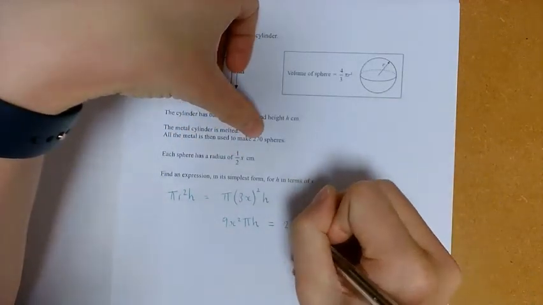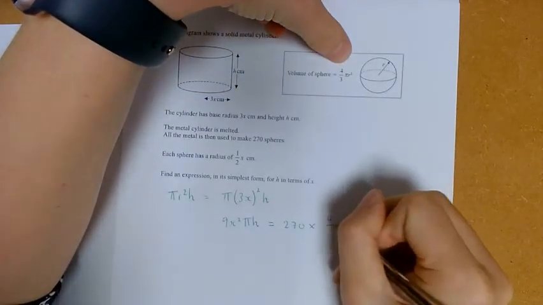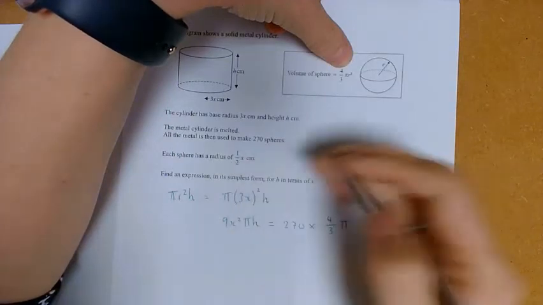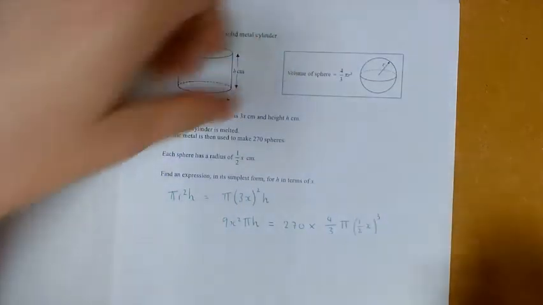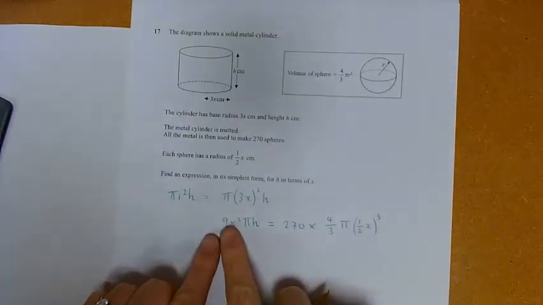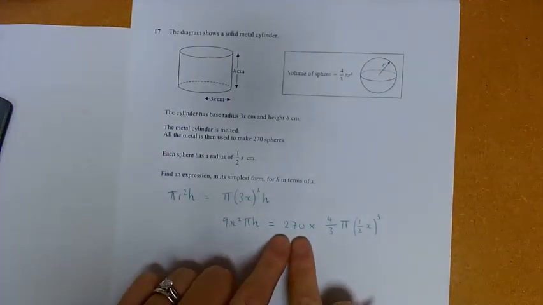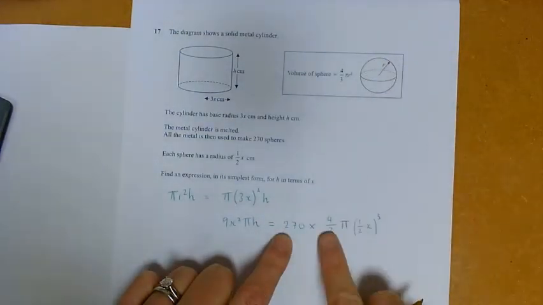So 270 times this, 4/3 pi r cubed, but we know that the radius is a half x.